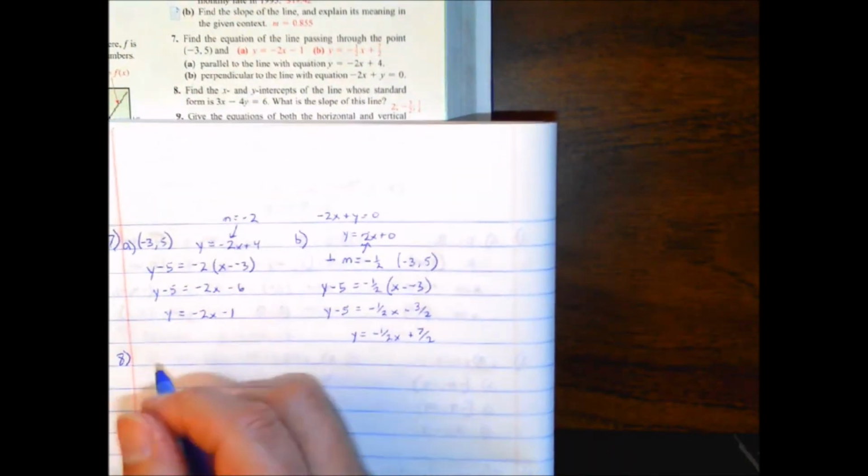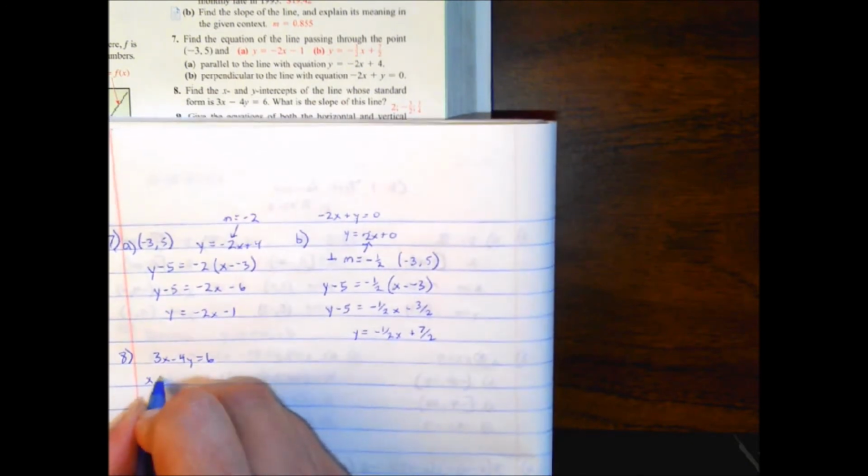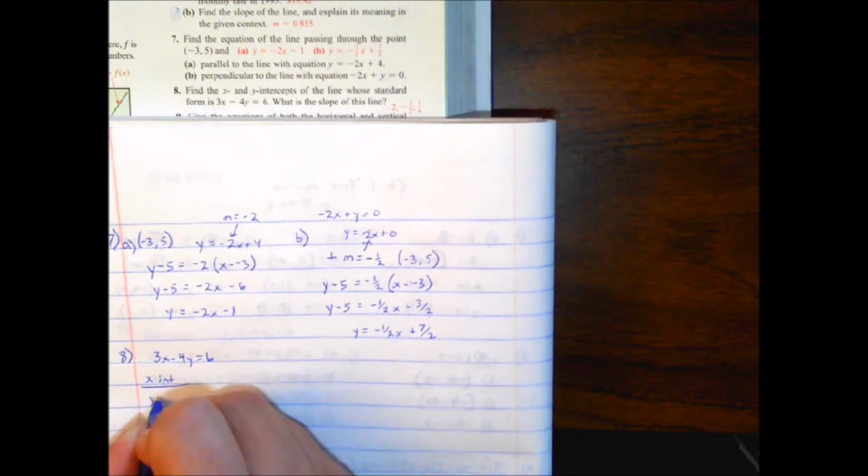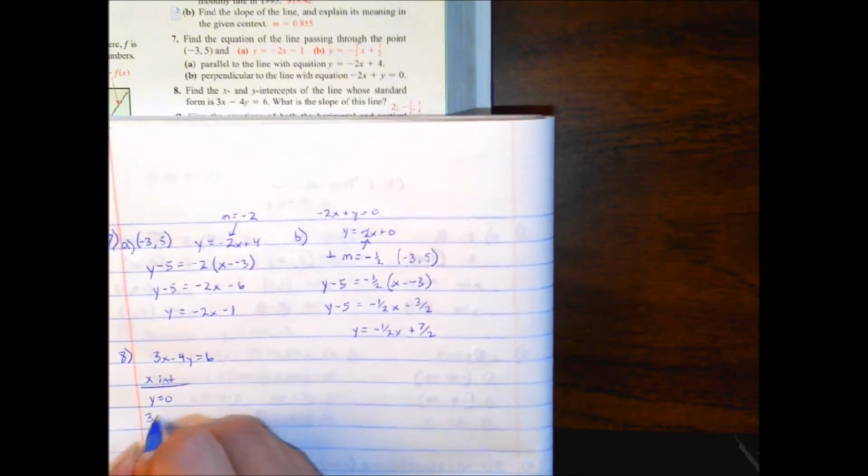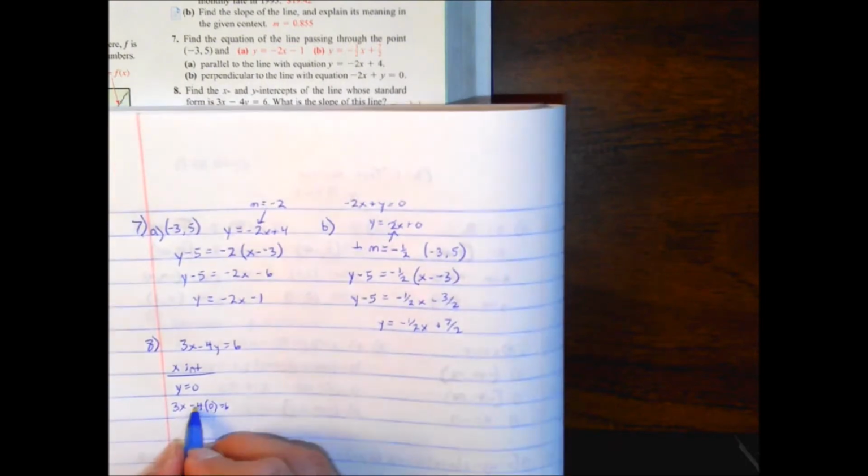Okay, we want x and y intercepts and slope as well. 3x minus 4y is equal to 6. X-intercept, to find that, we always set the y equal to 0. So I have 3x minus 4 times 0 is equal to 6. That cancels out. 3x equals 6, I have x equals 2.